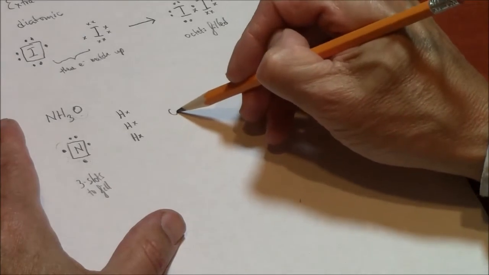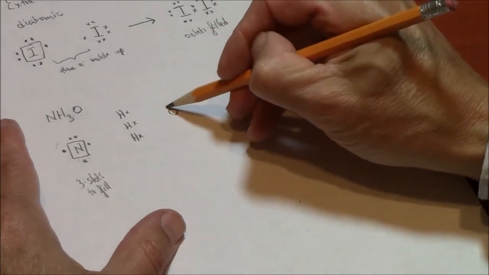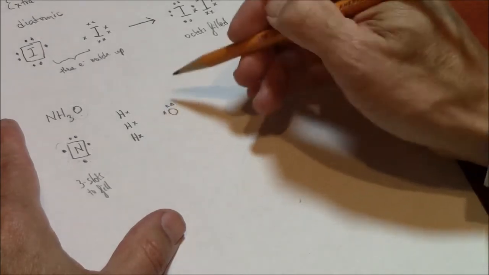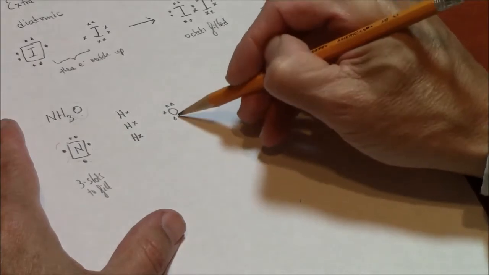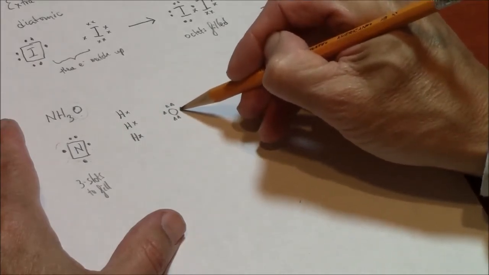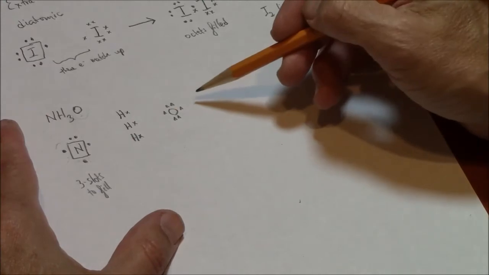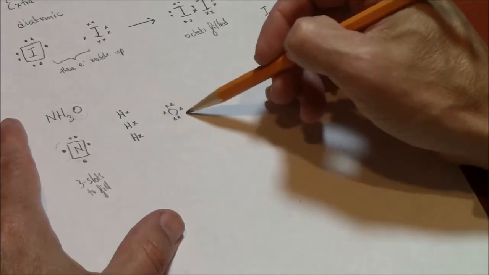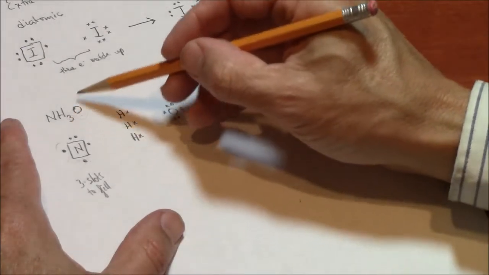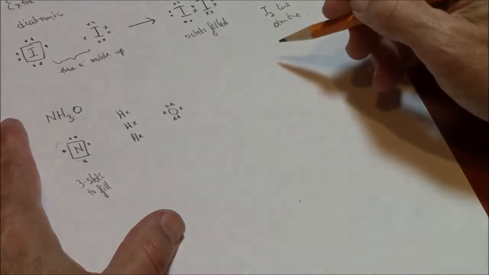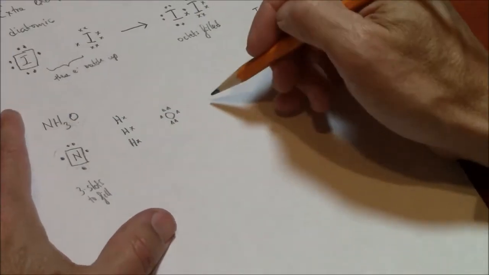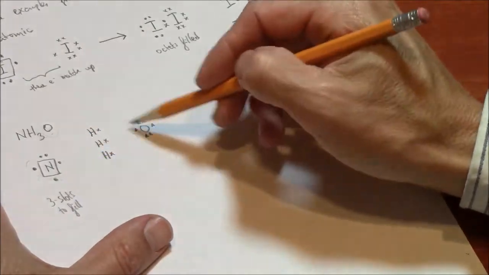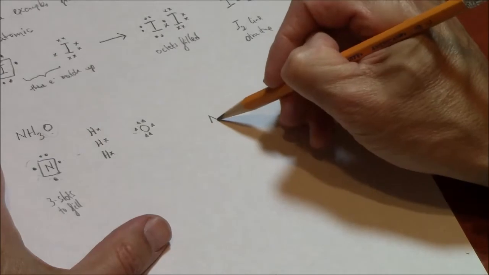An oxygen will have 6 electrons, column 6. And this time I'm using little triangles. And I'm hoping you can see the square table here. And if I fill these two slots with hydrogens, I get H2O. That's not what I want. I want one molecule with NH3O. So the key to doing this well is to bond the nitrogen and the oxygen with each other. Leave the hydrogens to the end.